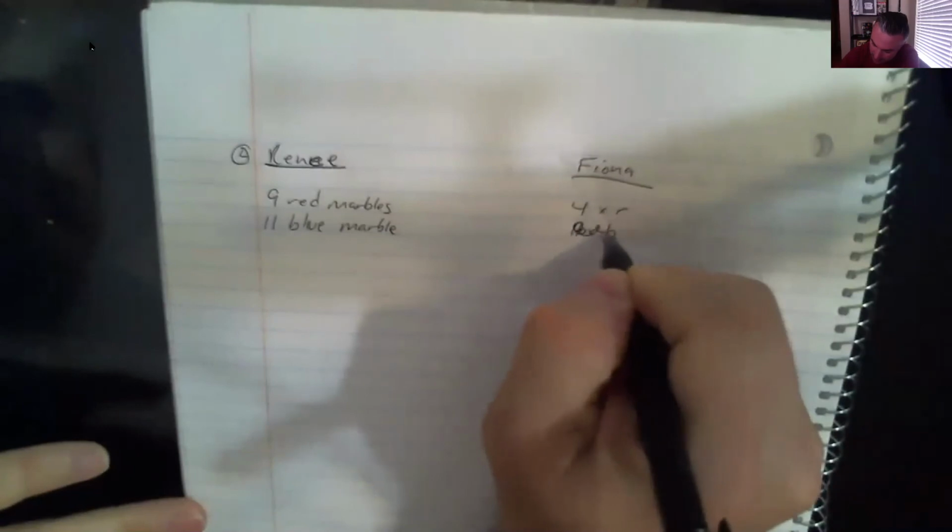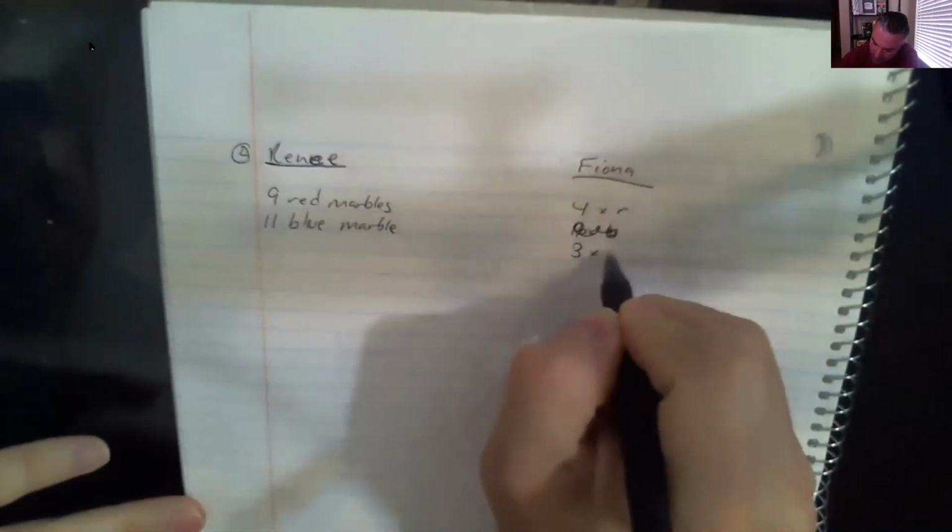I think it's better to see what our answer is and then go from there. So if she has 4 times as many red marbles, oh wait, I apologize. This should be 3 times as many blue marbles. All right, so she has 4 times as many red marbles.